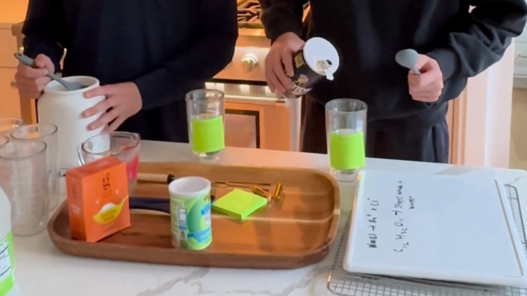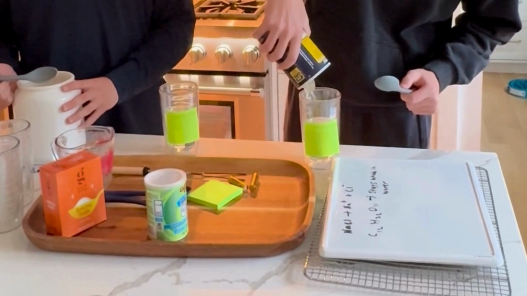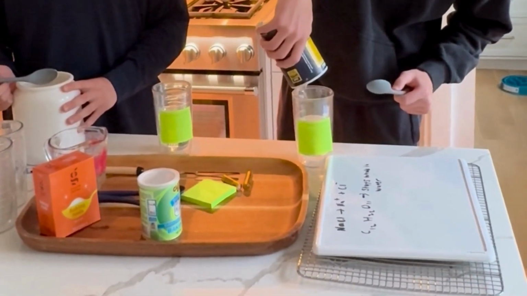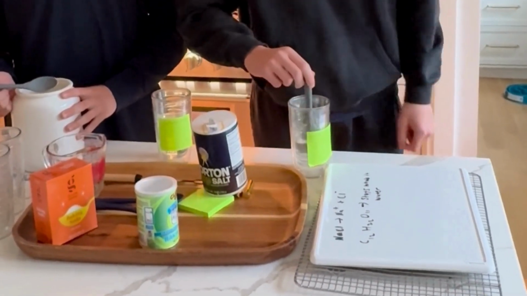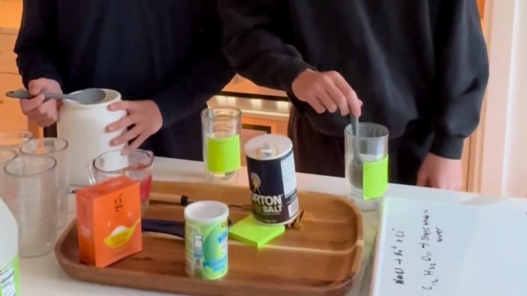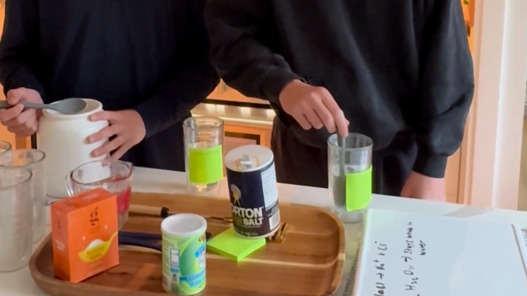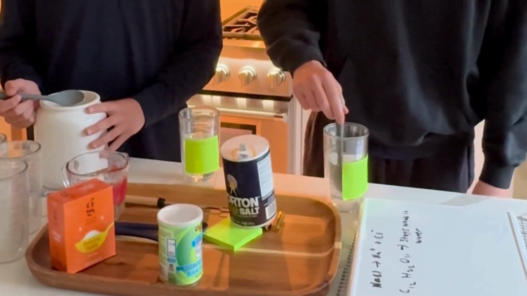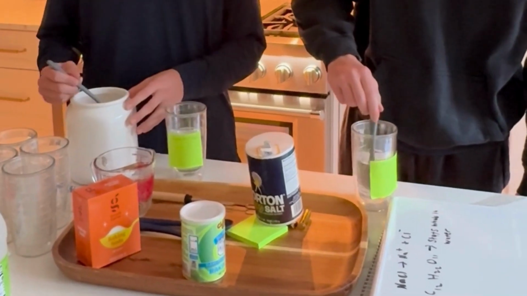Now I'm pouring the salt into the water, like that. Should be enough, and now I'm stirring it. Water is called the solvent, making this an aqueous solution, and the ions can move freely through the water, which makes salt water conductive. Now I'm going to do the same thing for sugar.